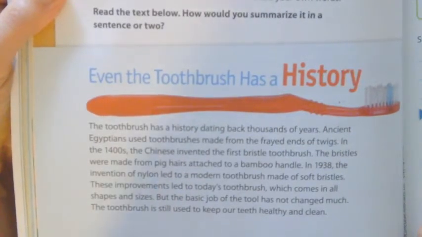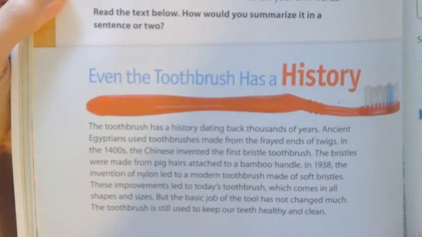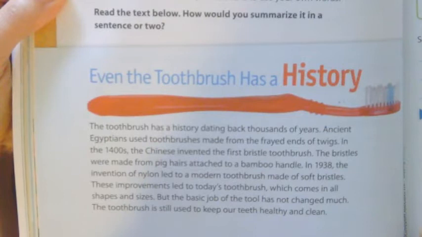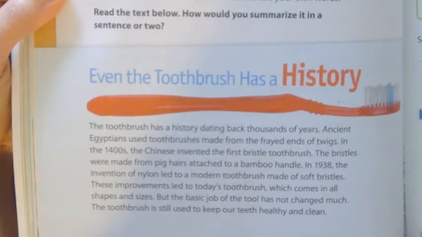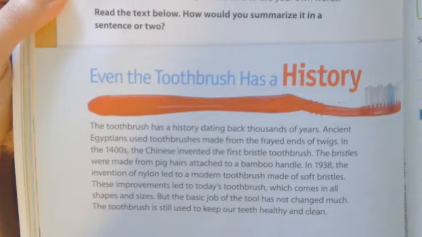In 1938, the invention of nylon led to a modern toothbrush made of soft bristles. These improvements led to today's toothbrush, which comes in all shapes and sizes. But the basic job of the tool has not changed much. The toothbrush is still used to keep our teeth healthy and clean.